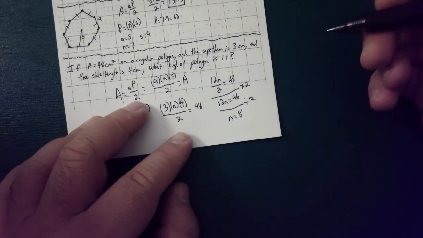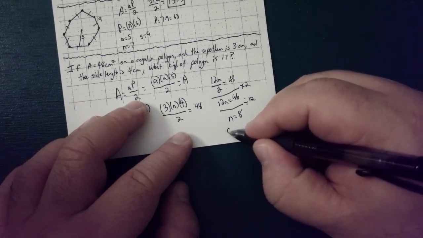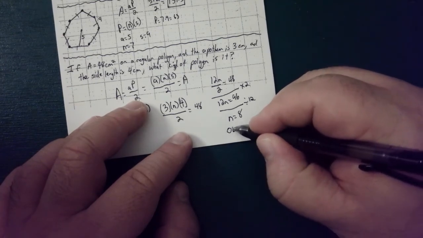That is not our answer, because the question says, what kind of polygon is it? It is an octagon.